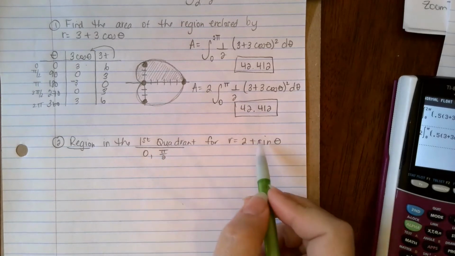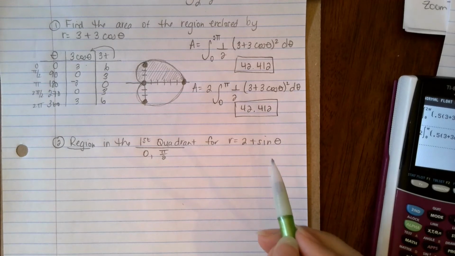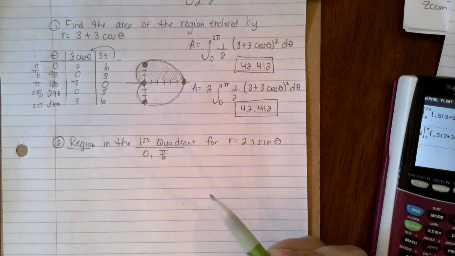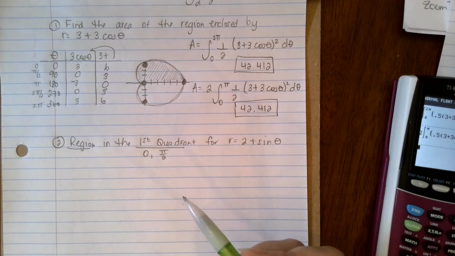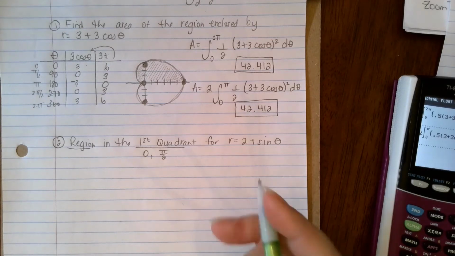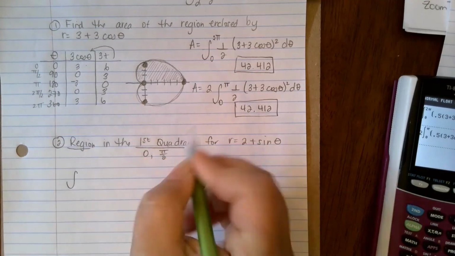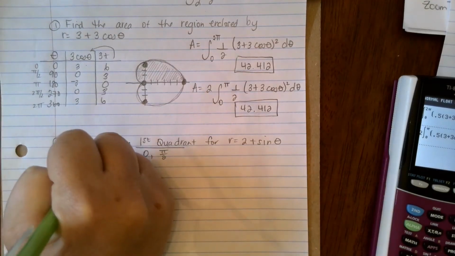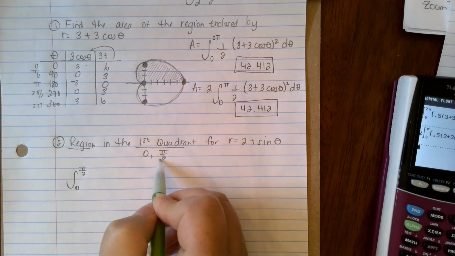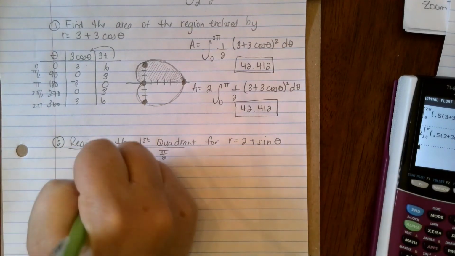So for this one, we don't have to worry about graphing it. Now, if they wanted us to find half of it, or if they wanted us to find a quarter of it, then you would find half or a quarter. And if they wanted to know different things, then you might have to graph it, but not all of them do you have to graph. So for this one, simply it's 0 to pi over 2, because that's the region in the first quadrant, of 0.5 times r squared.